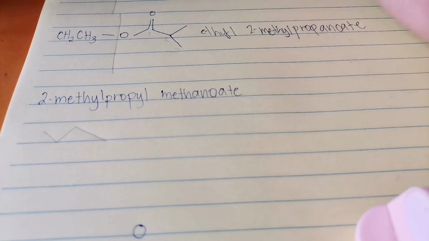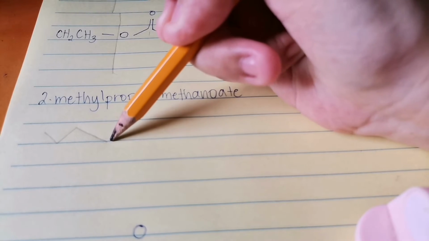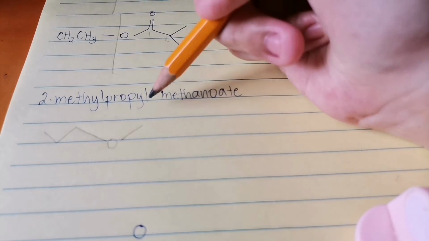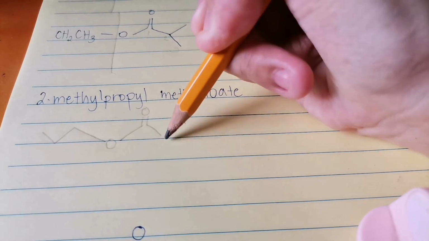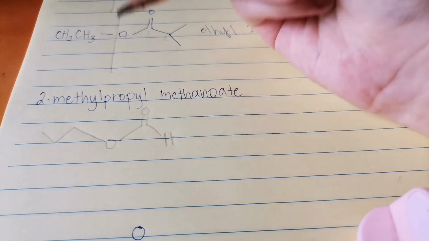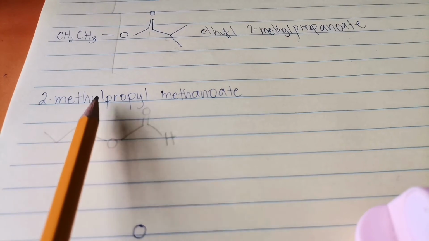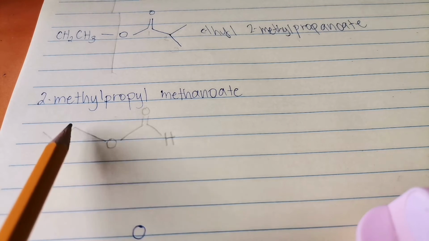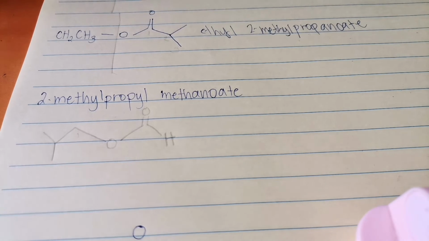So that means on the acyl side, there is only one carbon. O, H. So we have one carbon here. And the methyl is attached to the second carbon. So this is the first carbon, the second carbon. So we have this one.